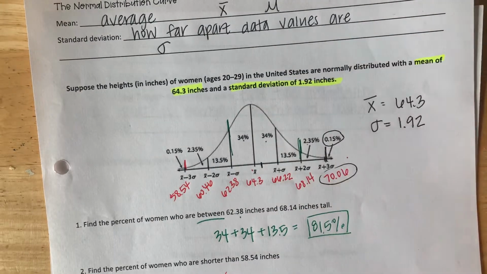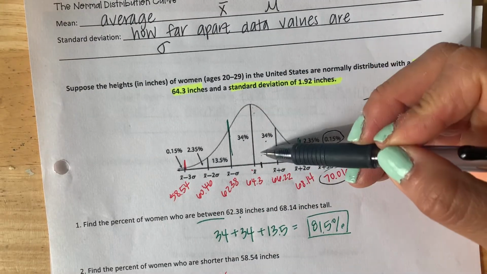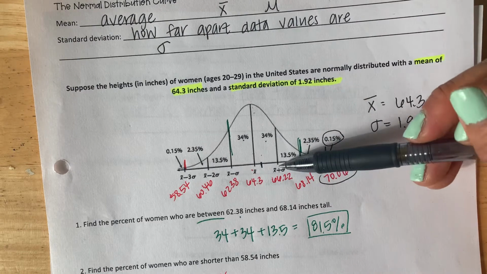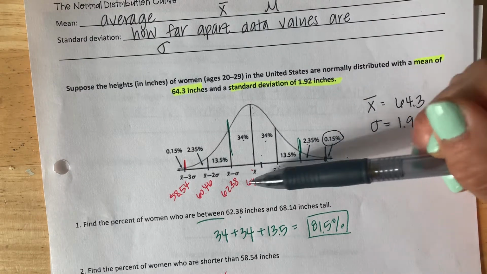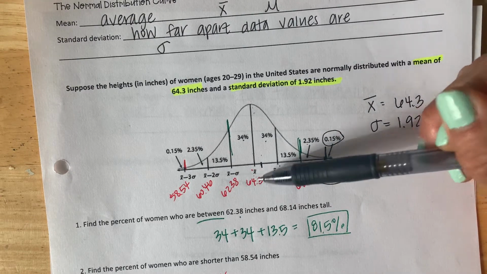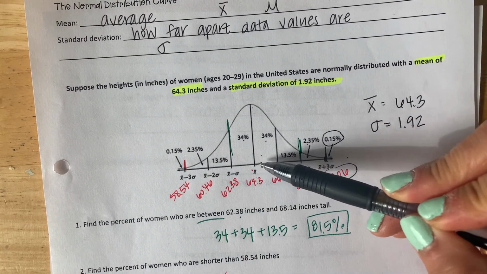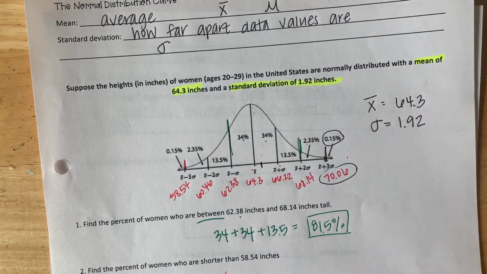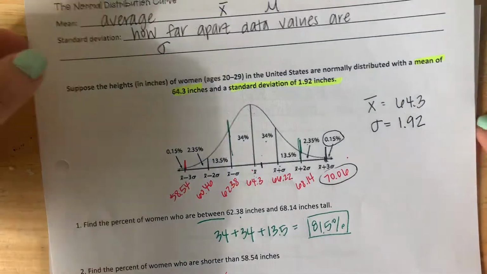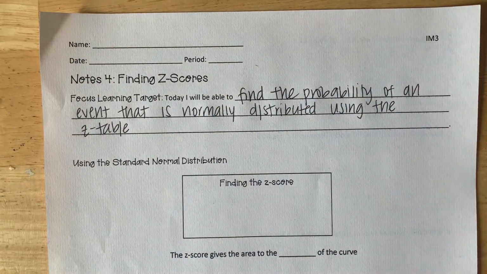We actually don't know the exact percentage of this because it's not exactly 66.2 and it's not exactly 64.3. So this lesson is more focused on what happens if you use all these in-between numbers. How do you find these percentages? So first, we're going to define what a z-score is.